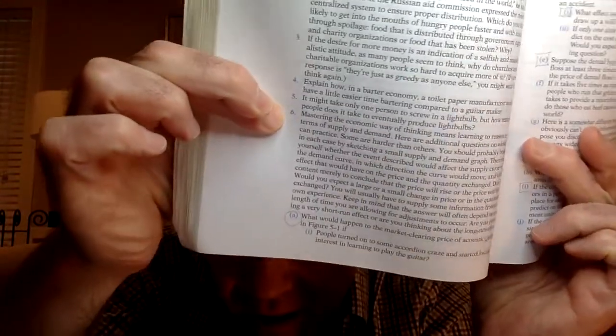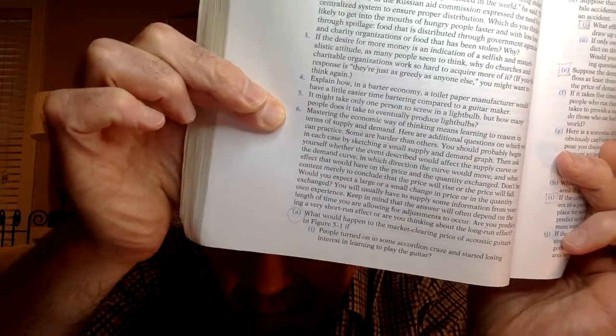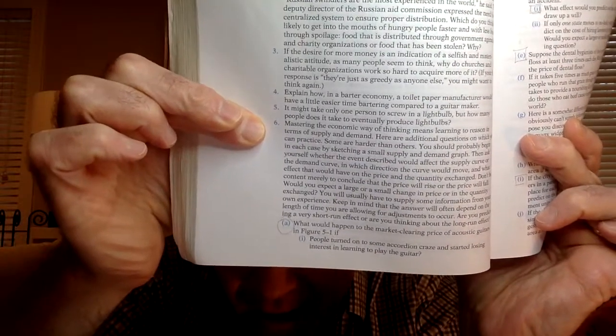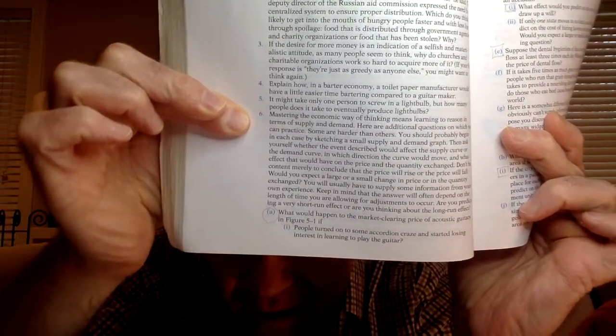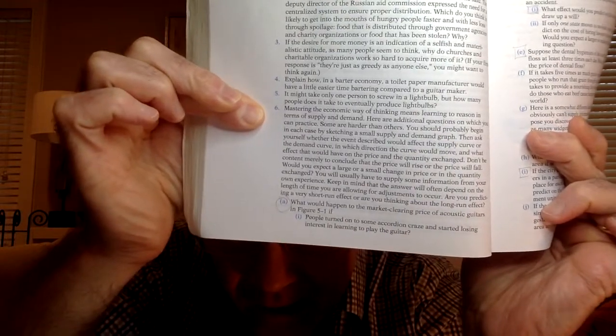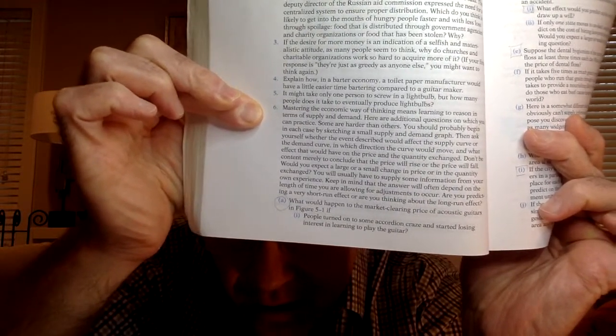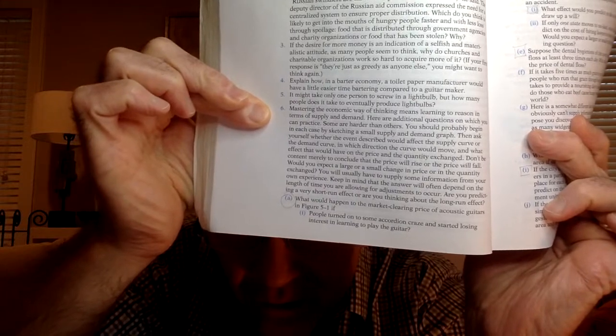Right now, I'm going to do 6E and 6I later. Let me do 6D right now. Here is the question, part 6. Mastering the economic way of thinking means learning to reason in terms of supply and demand. Here are additional questions in which you can practice.